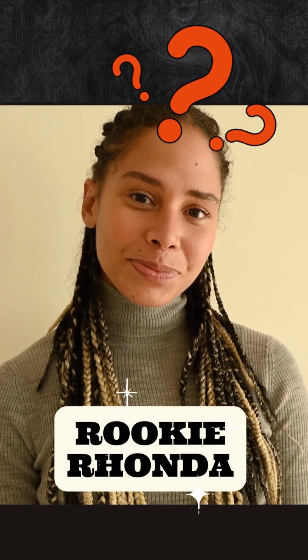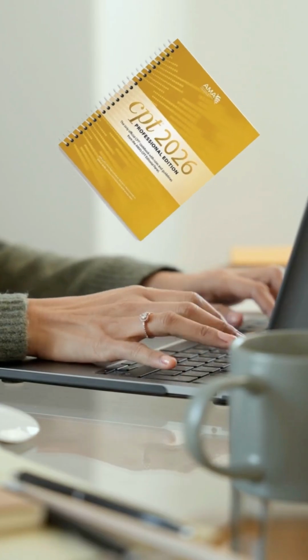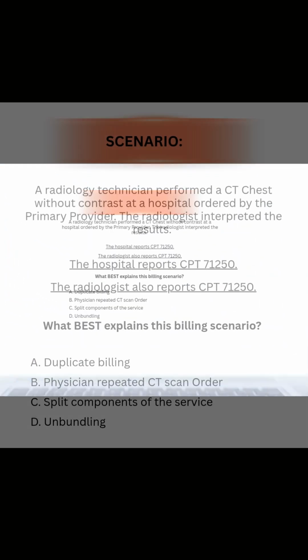Hey Ebony, I'm practicing coding with case scenarios. You know, I'm trying to get this CPC certification. But anyway, why am I seeing the same CPT code billed by multiple providers?